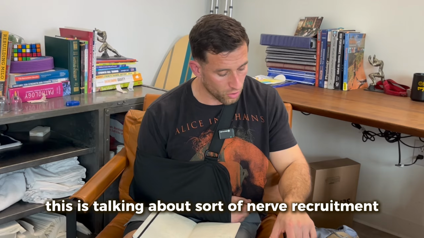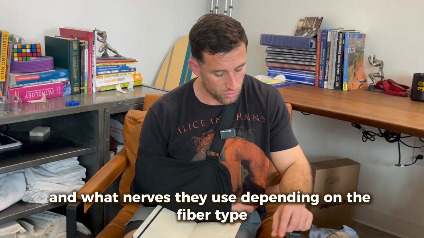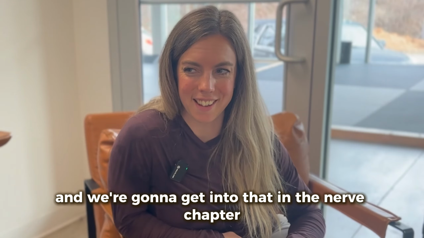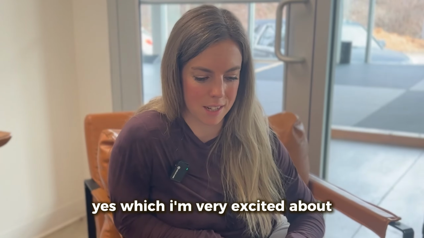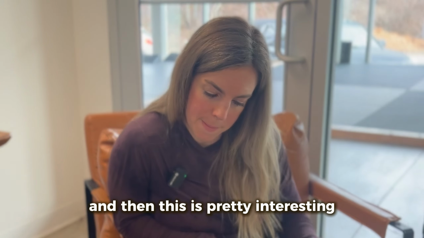This is talking about nerve recruitment and what nerves they use depending on the fiber type. Ooh, and we're going to get into that in the nerve chapter. Yes, which I'm very excited about. Okay, and then this is pretty interesting.